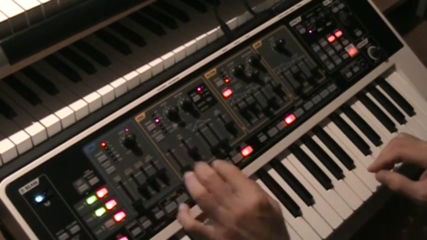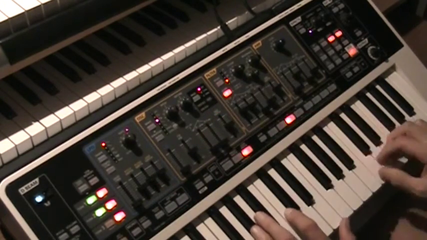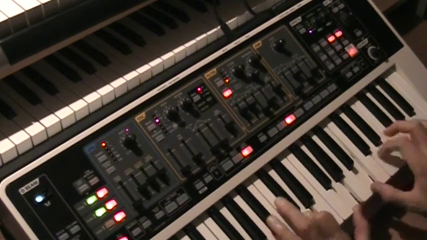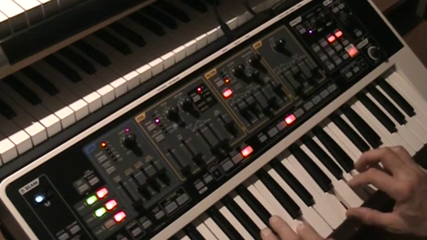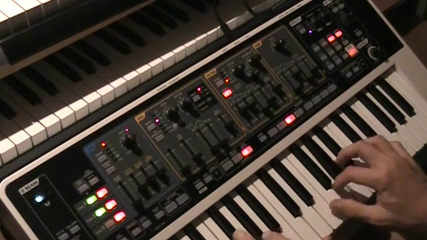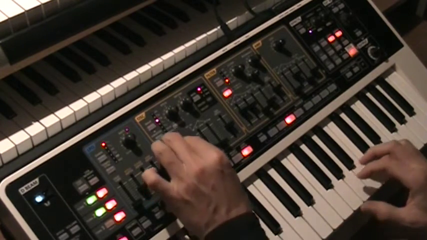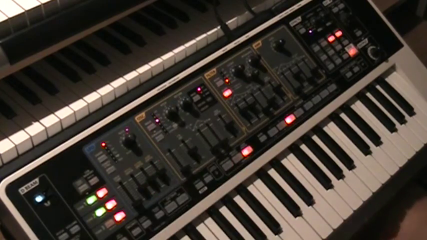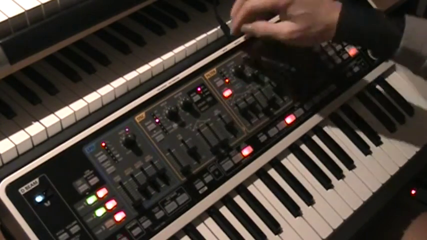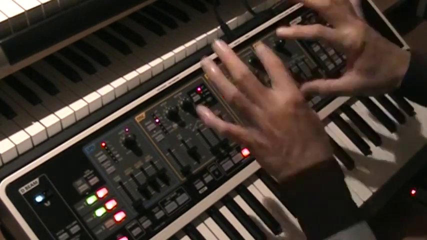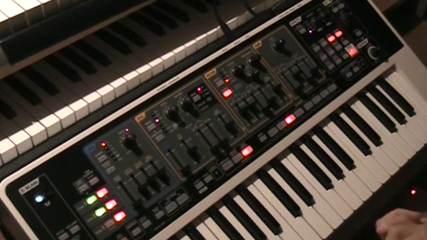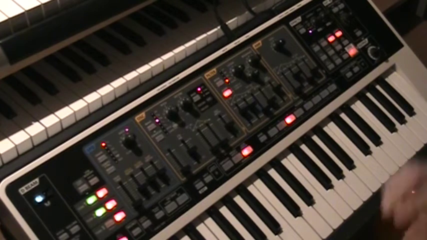So that gives you just one lever, or one slider, to make quick, easy tonal adjustments. You really don't want to use the cutoff filters because that's so fine-tuned that you'll immediately lose it.